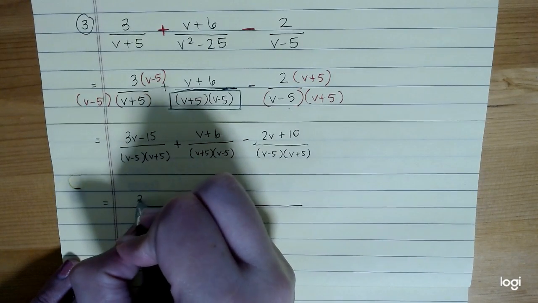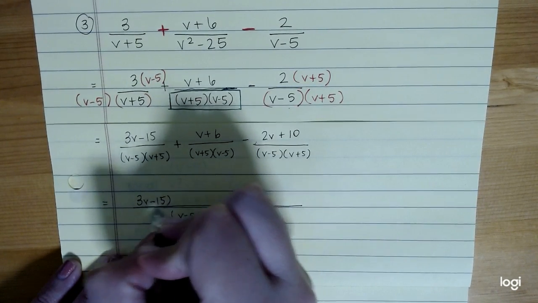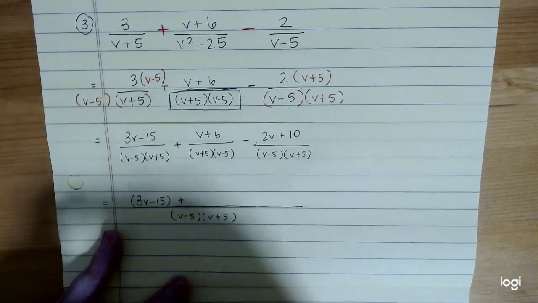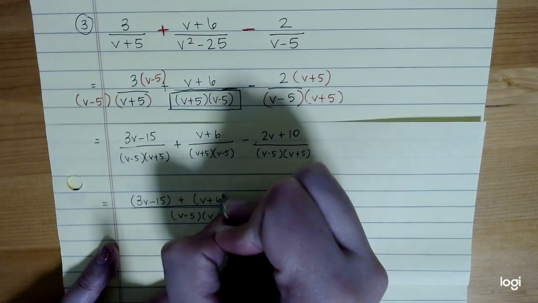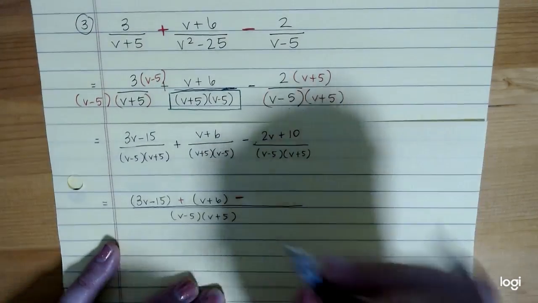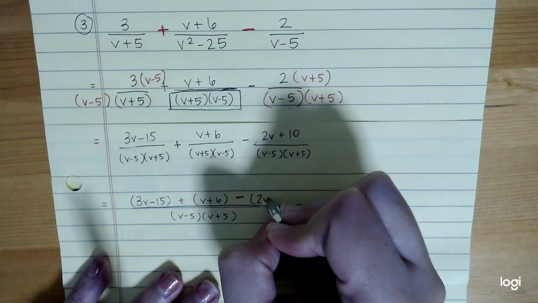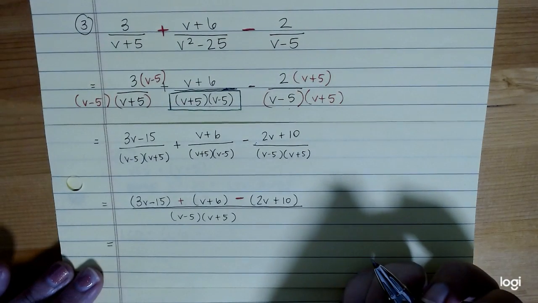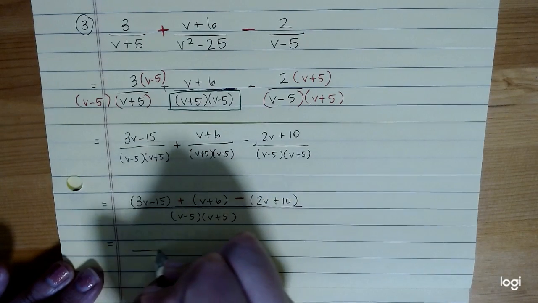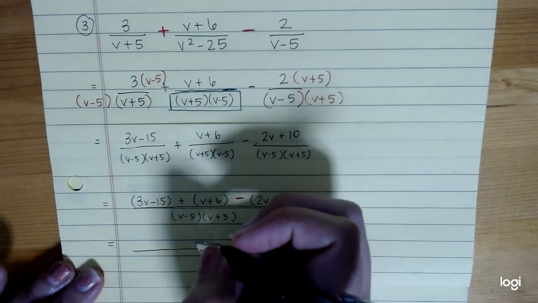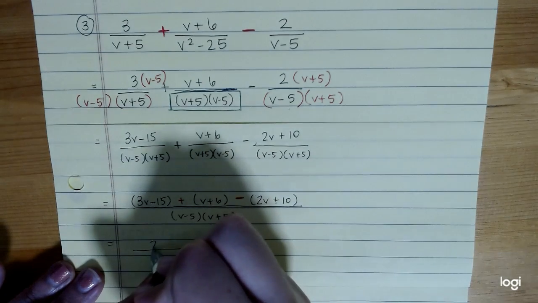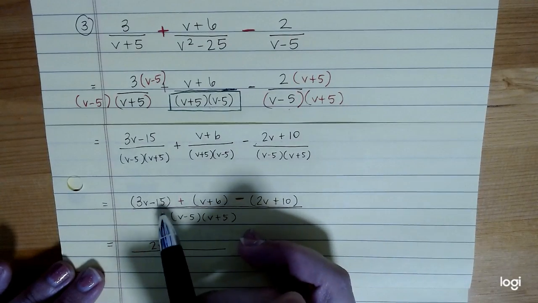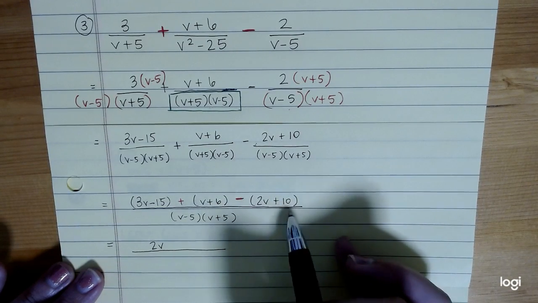So it's going to be 3v minus 15, I'll put that in parentheses, plus v plus 6, minus 2v plus 10. And so that's going to simplify to be 2v. I got 3v, a v, and a minus 2v. And then I've got negative 15 plus 6, and then a minus 10.